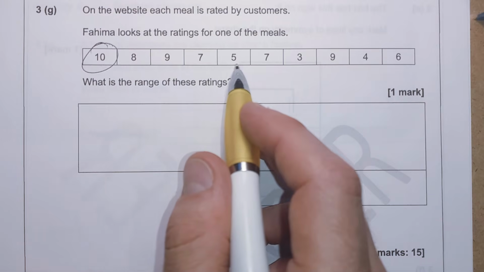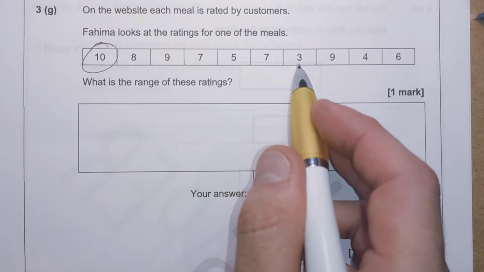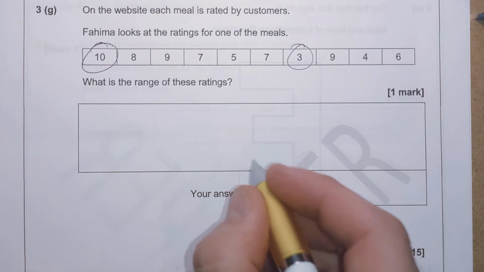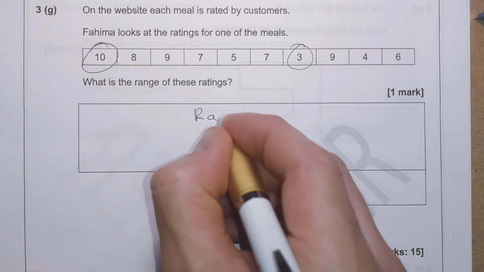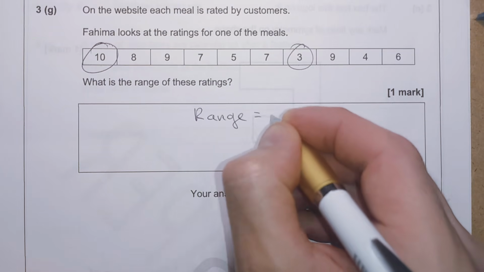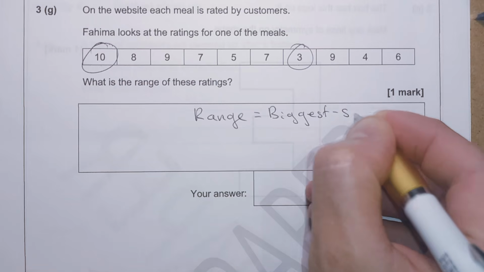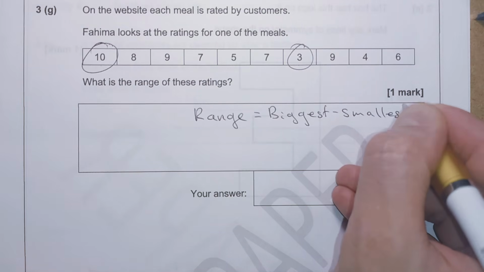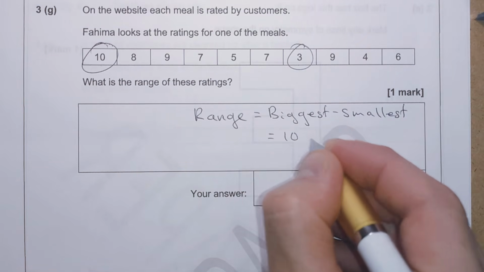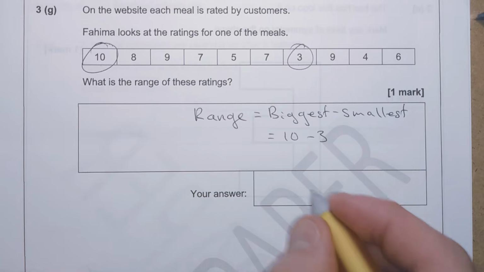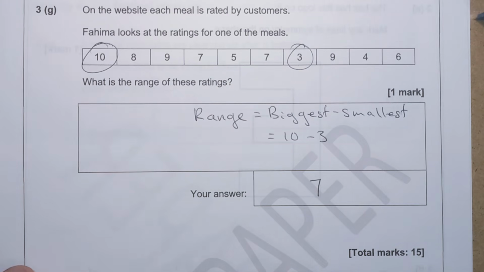Smallest we've got is 3. Yeah, 3 is the smallest. So we can put range equals biggest minus smallest, which is 10 minus 3. You can use a calculator, but hopefully you'll know that that's 7.